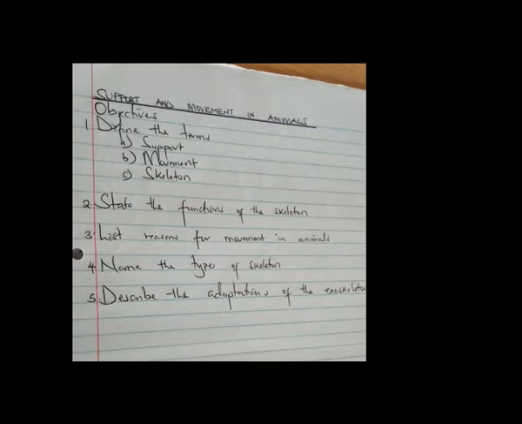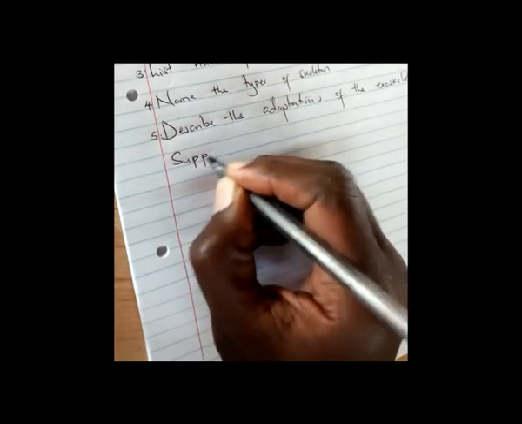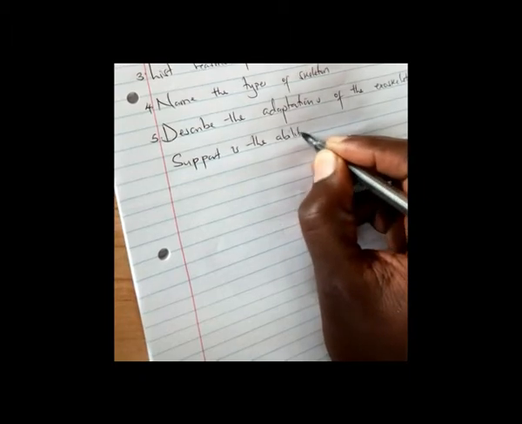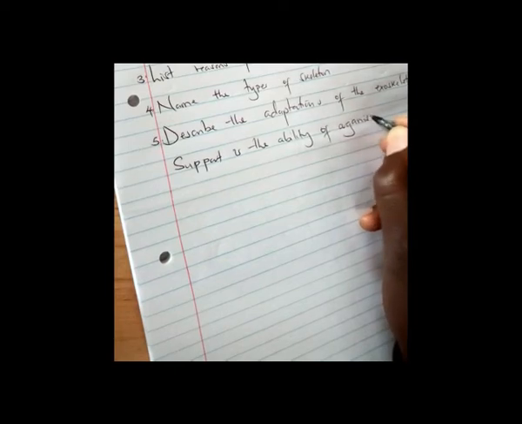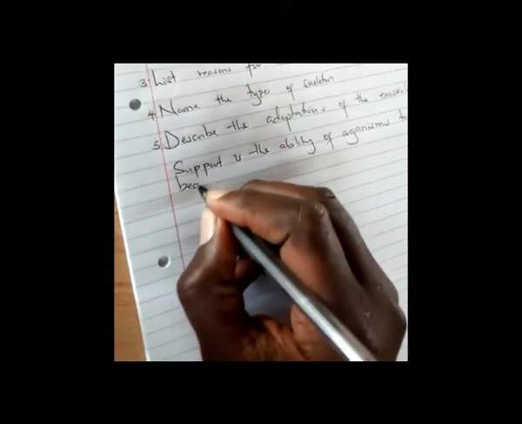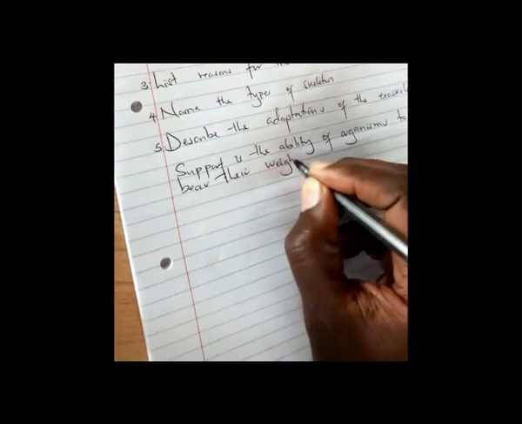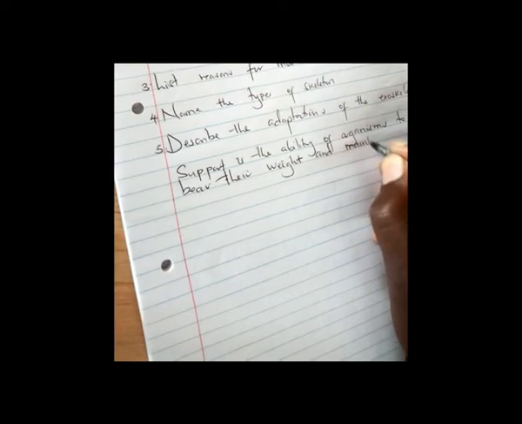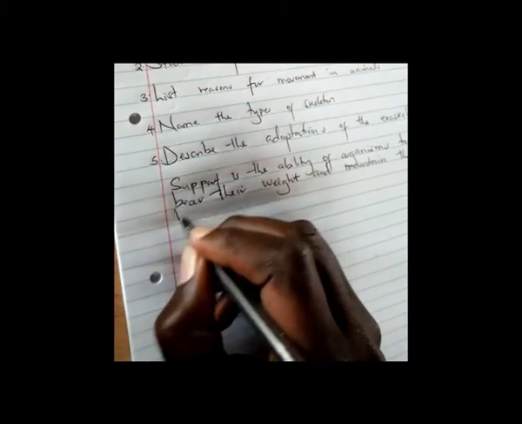The first thing, what is support? Support is the ability of organisms to bear their weight and maintain their body posture.